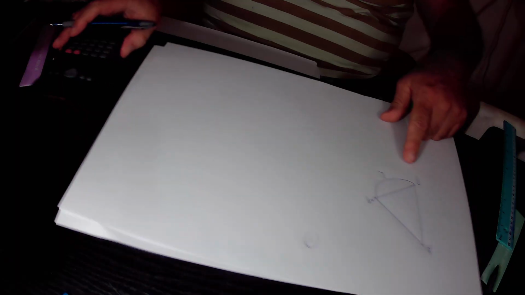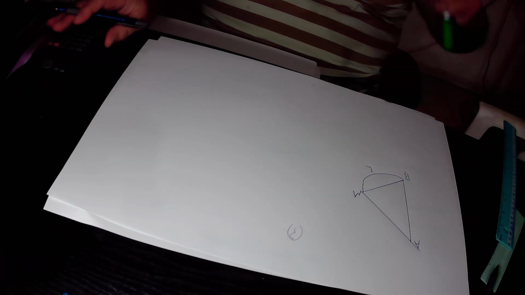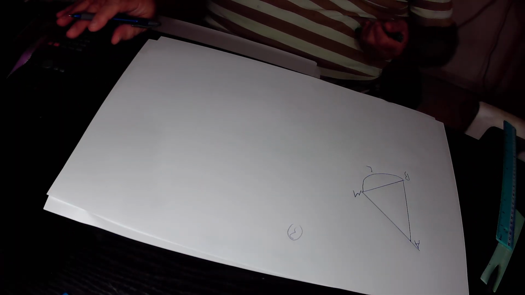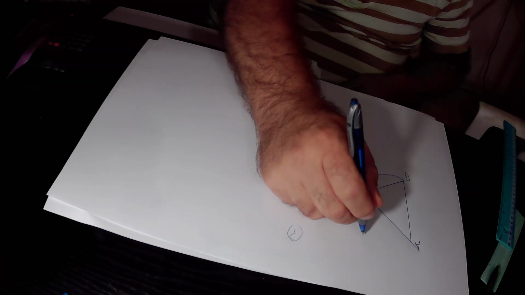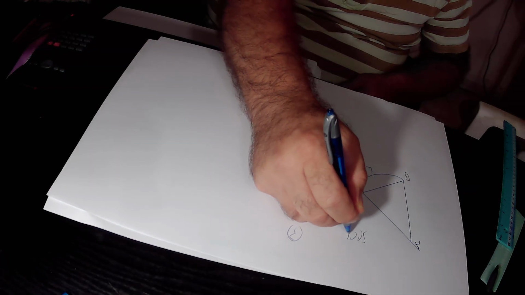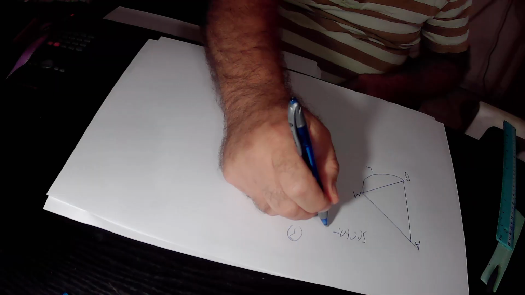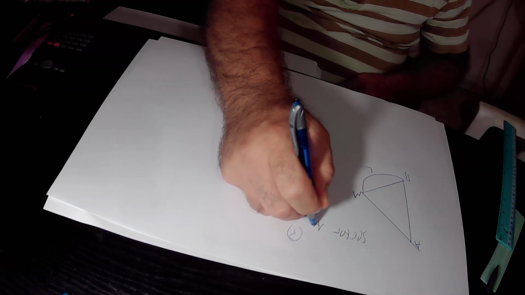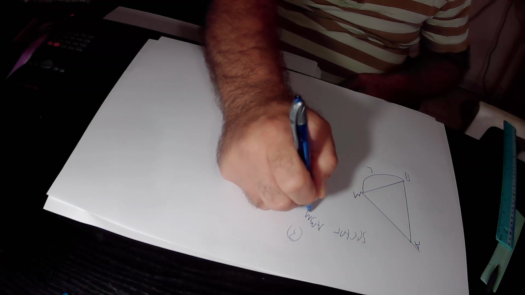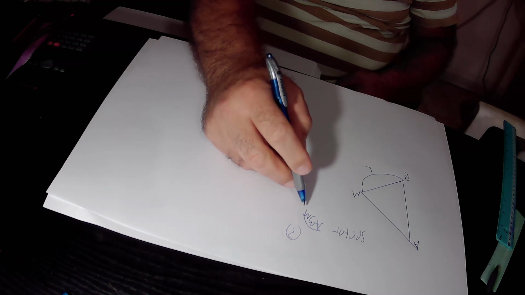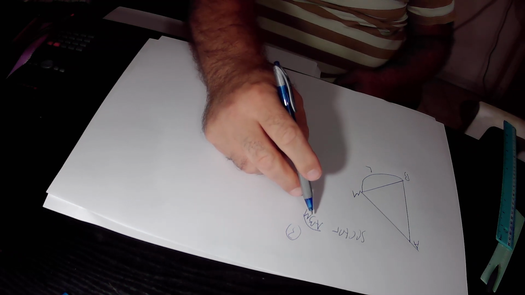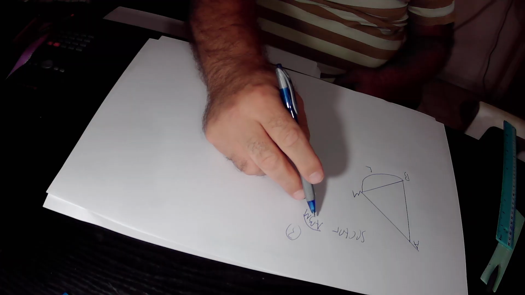So this is sector ABM, the same as in the original drawing. The rounded sign above ABM is the sign for a sector.